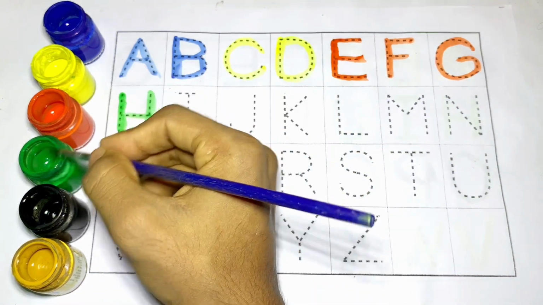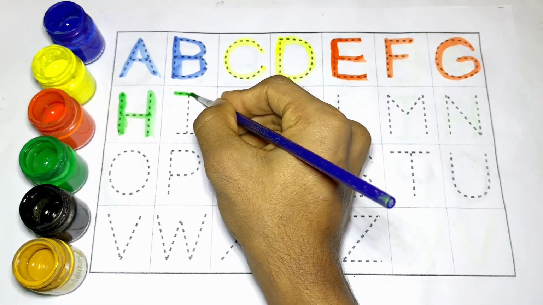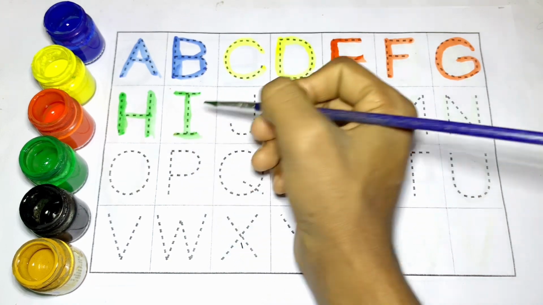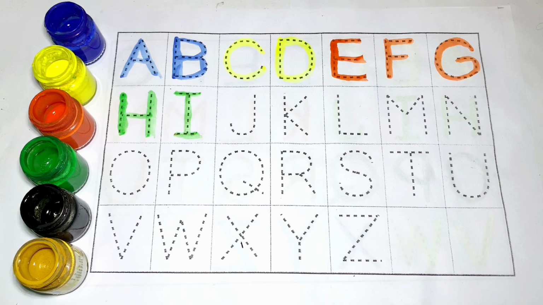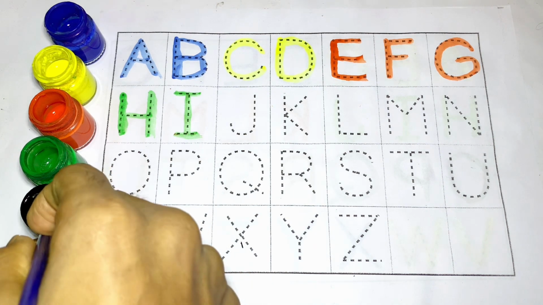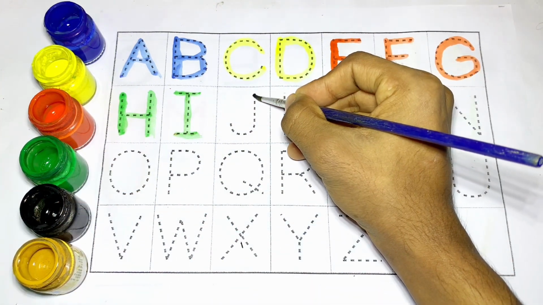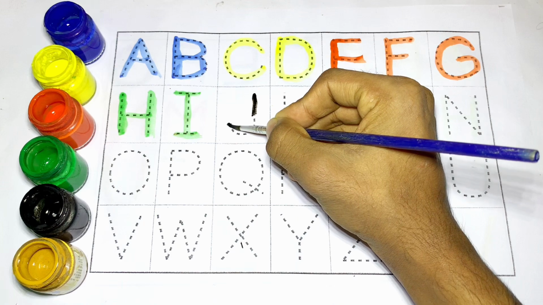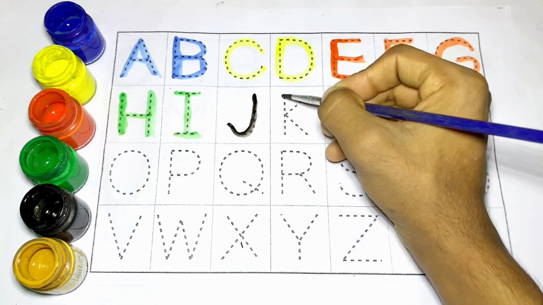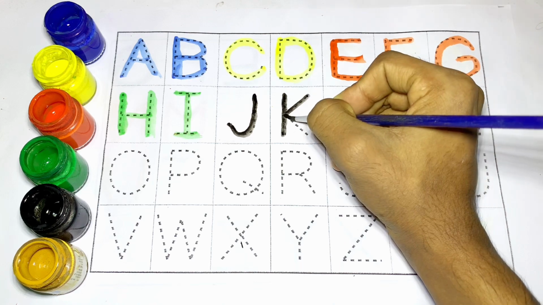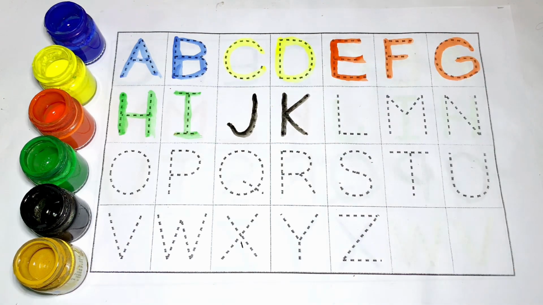Kids, again use green color and draw I. I for ice, I for ice cream. Kids, now draw J. J for joker, J for jackfruit, and use black color. K. K for kite, K for king.